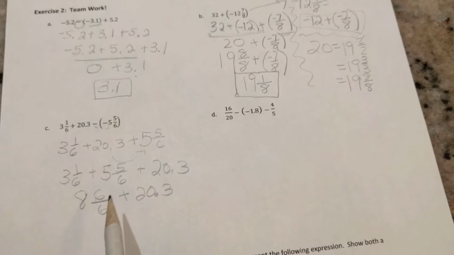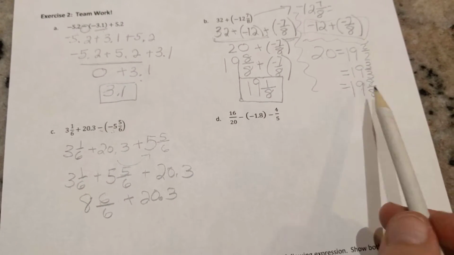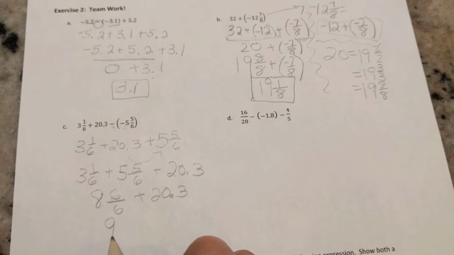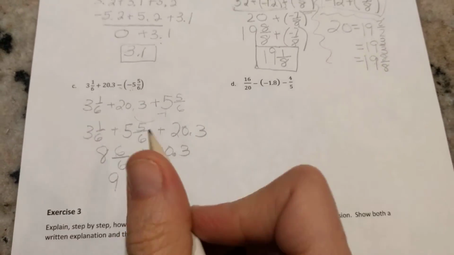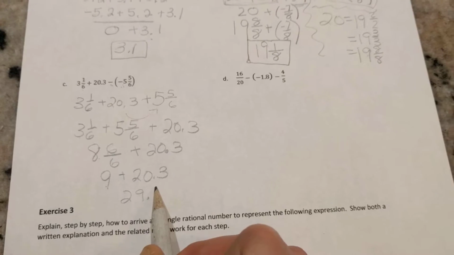So hopefully you guys are saying, wait a minute, can't I make this 9 just like I did over here, add the 1 to the 19? The answer is yes. 8 plus this 1 really regroups to 9 plus 20 and 3/10. 9 plus 20 is 29 and 3/10.